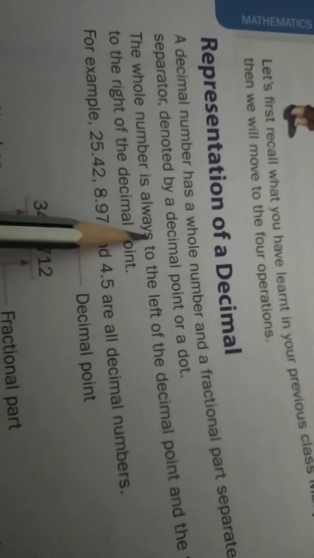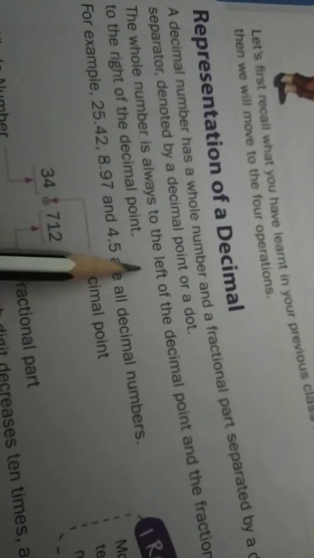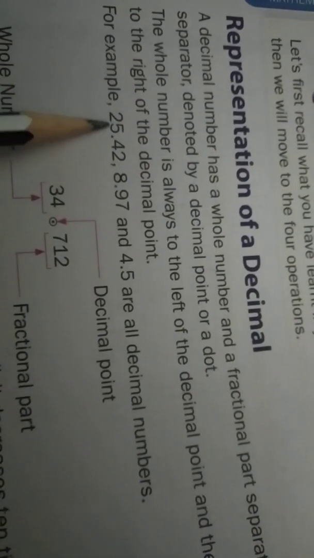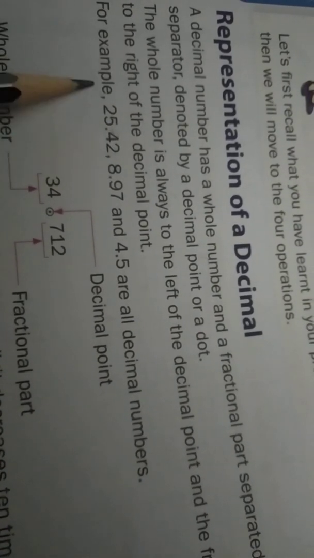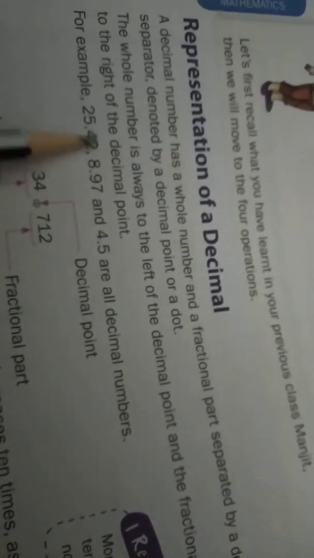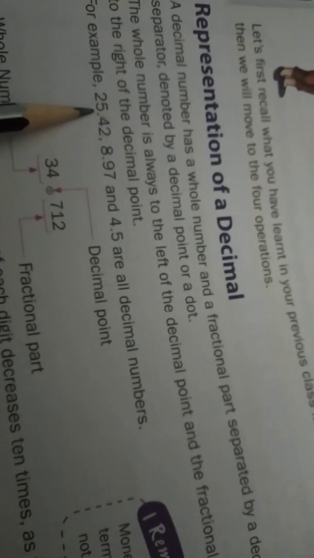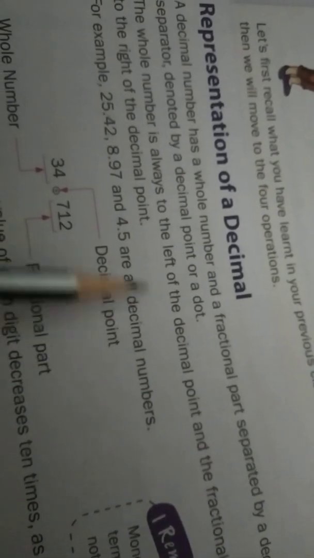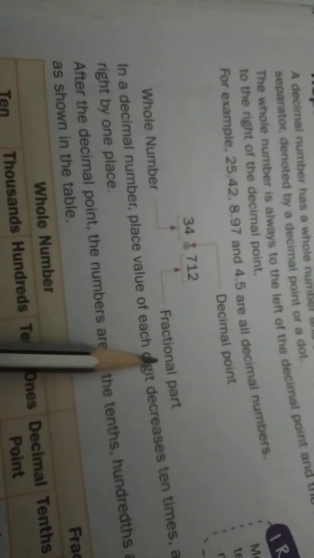The whole number is always to the left of the decimal point and the fractional part is always to the right of the decimal point. Observe, for example, 25.42. 25 is the whole number, always left of the decimal point. 42 is the fractional part, to the right of the decimal point. A number represented with a point is called a decimal number. Here they gave 34.712. 34 is the whole number, the point is the decimal point, and 712 is the fractional part.